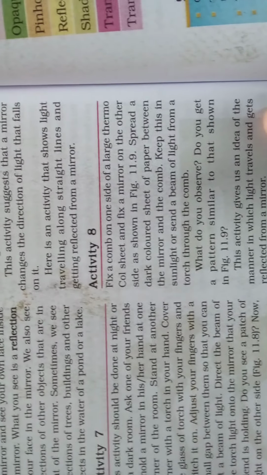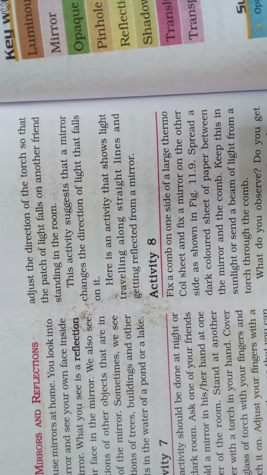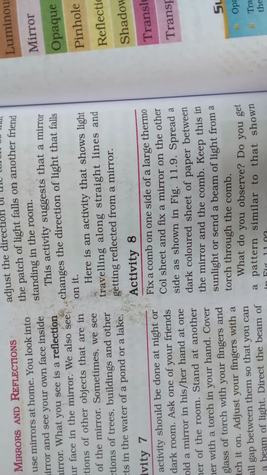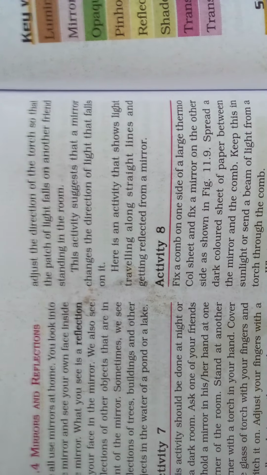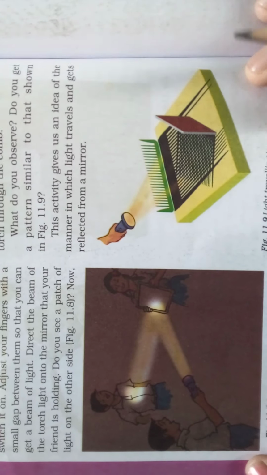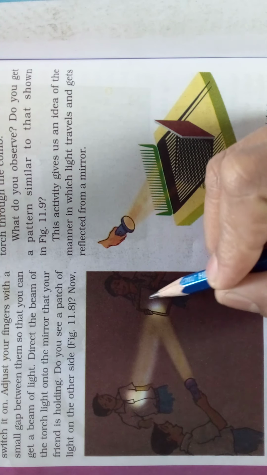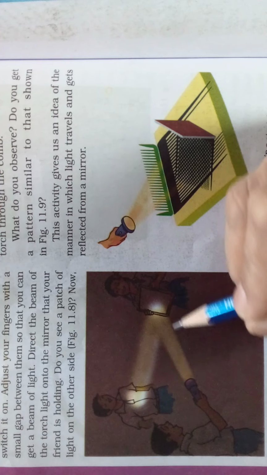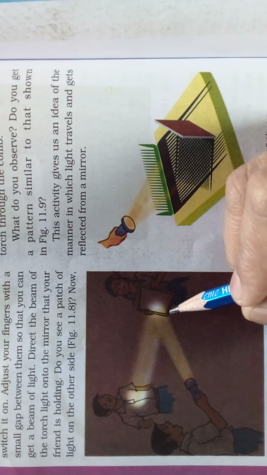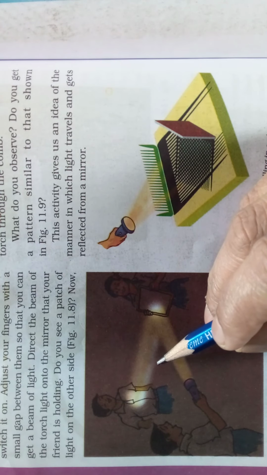Now adjust the direction of the torch so that the patch of light falls on another friend standing in the room. If you change the direction of the torch, you can see the patch of light on your other friend. If you hold a torch like this and apply the light on the mirror, you can see a patch of light on the mirror. If you adjust the torch, that patch will fall on your friend. Understood, children?